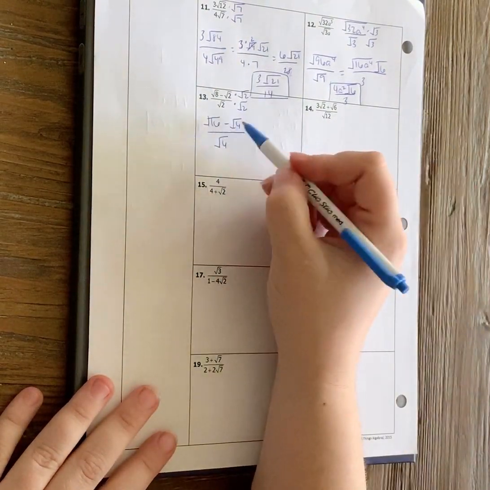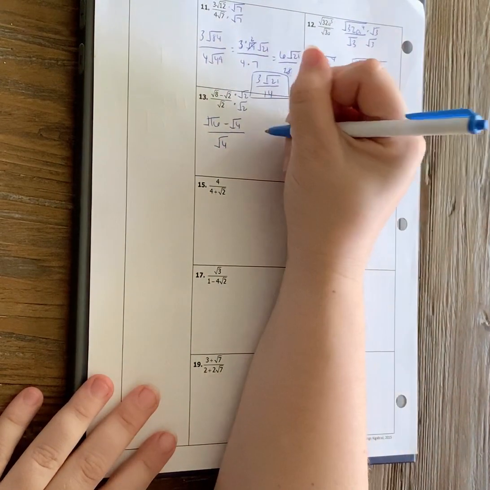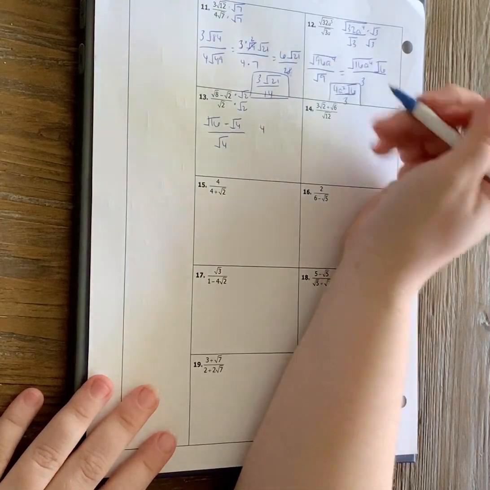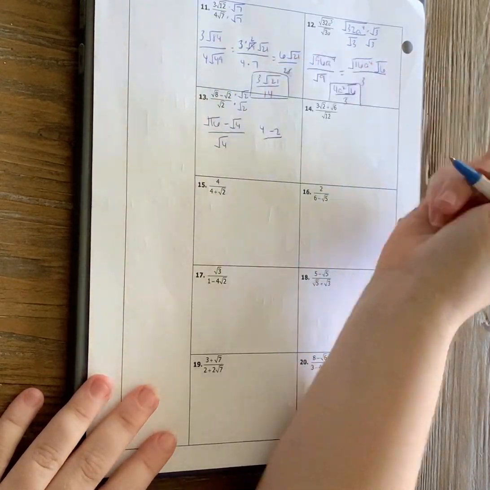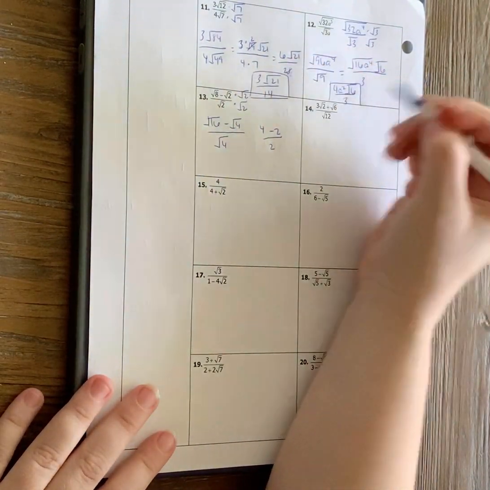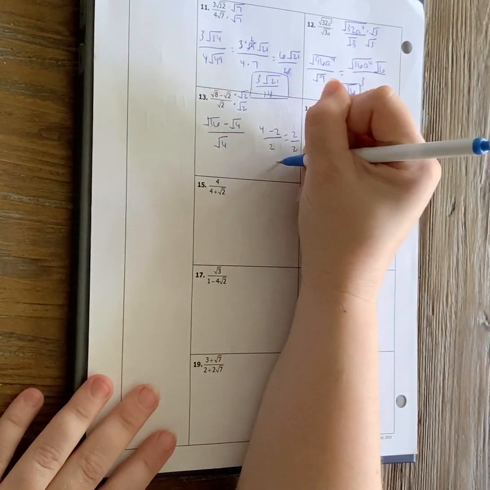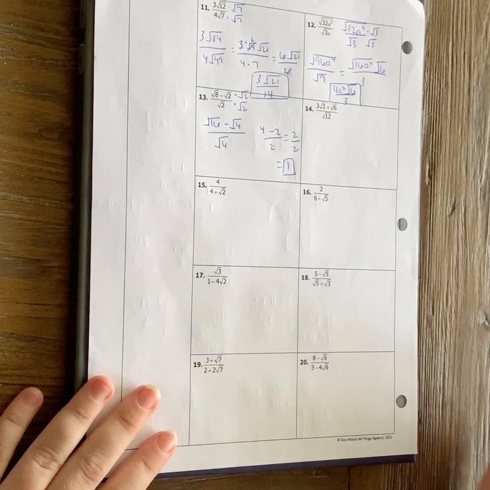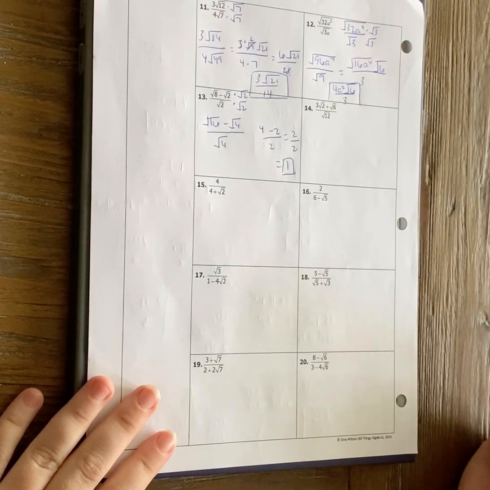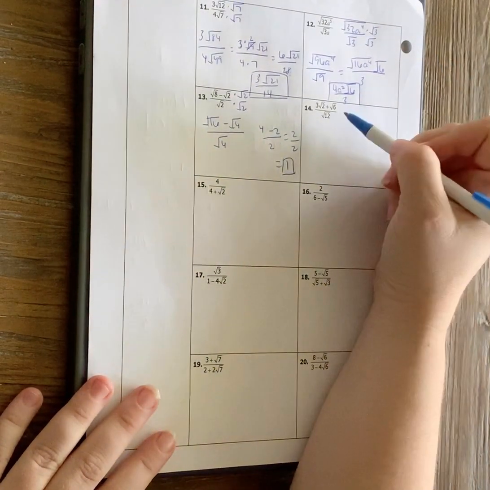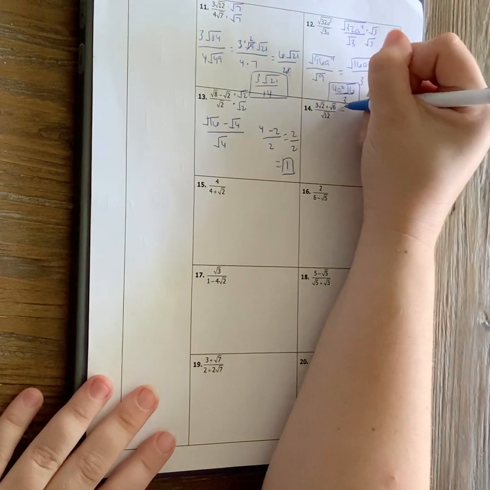Okay, then you want to simplify. The square root of 16 is 4. The square root of 4 is 2. The square root of 4 is 2. So 4 minus 2 is 2, and 2 divided by 2 equals 1 is going to be our answer. On 14, we want to multiply the numerator and denominator by the square root of 12.